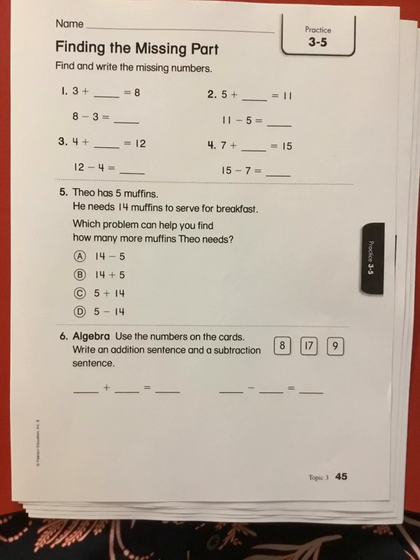Okay, second graders, so today we are just reviewing finding a missing part. And remember, these two right here, these answers right here are going to be the same. You can either catch and count and do the first part, or you can just subtract. So I'm going to catch and count.